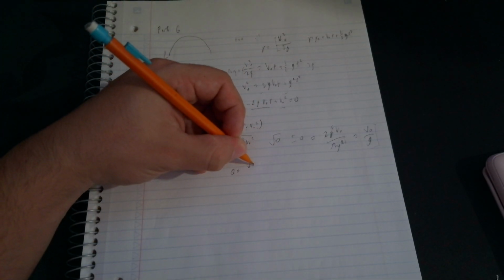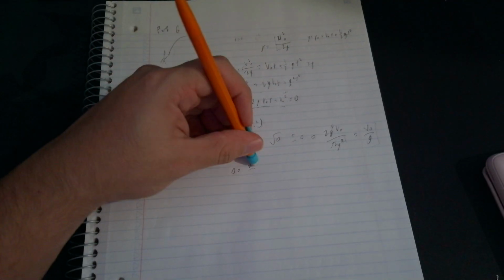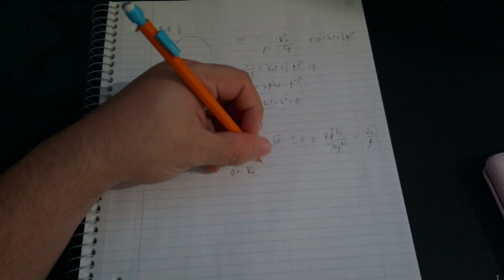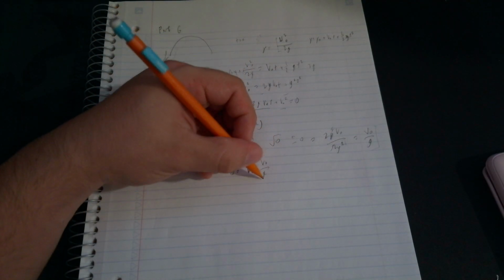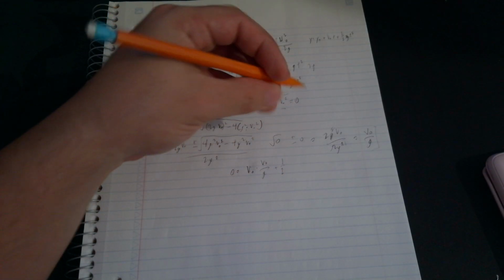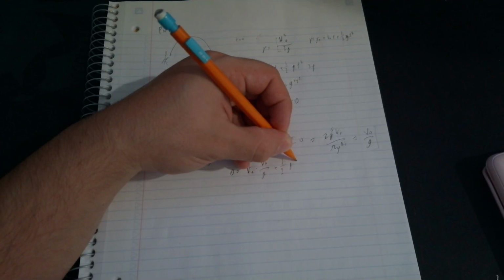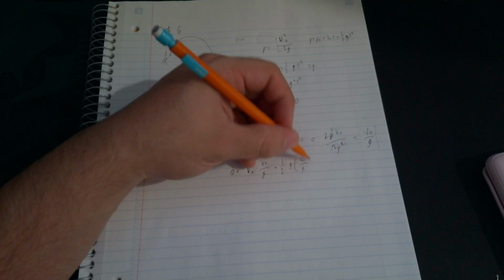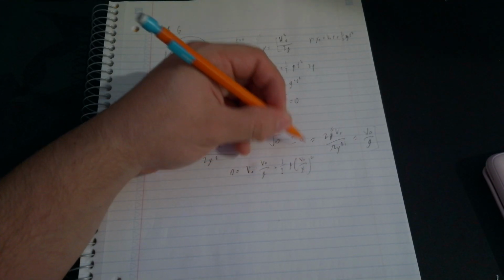So, since that's our time, v initial times v initial over g, plus 1/2 g times v initial over g, squared.